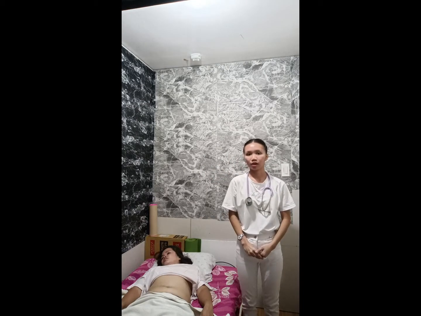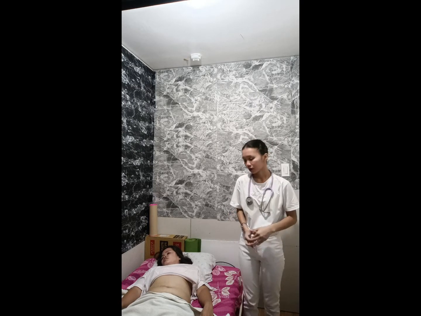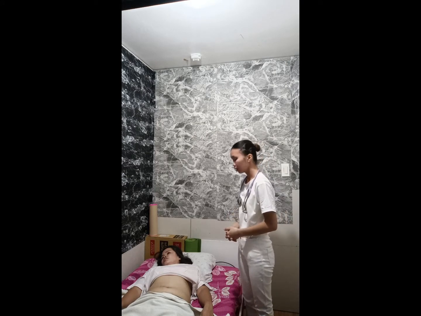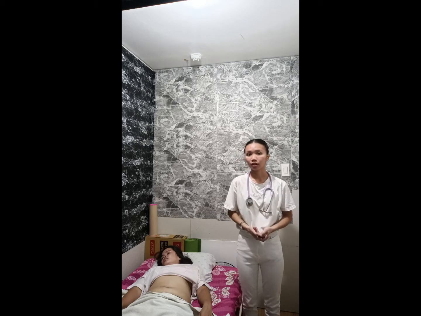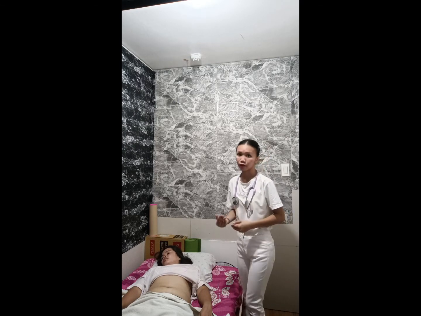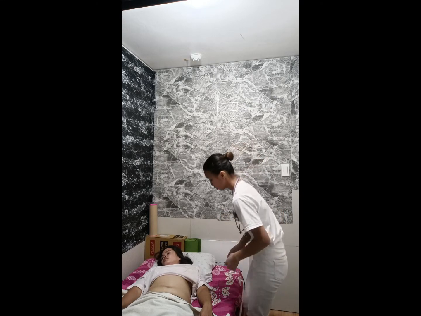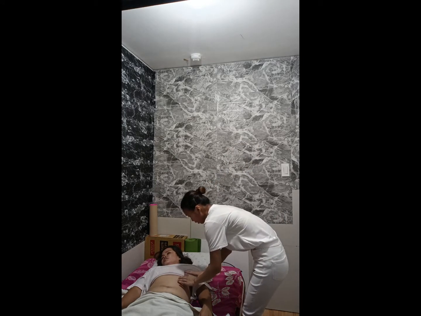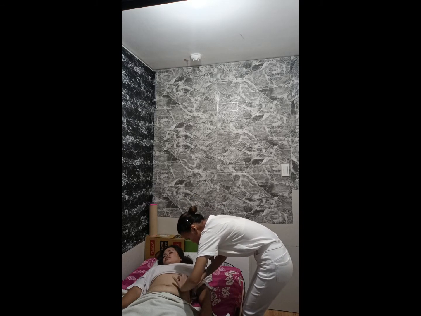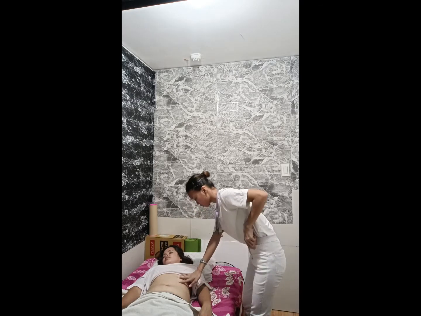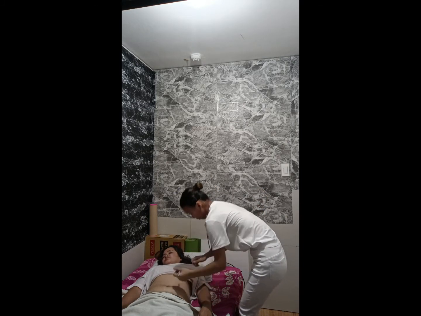And then next is we are going to percuss or assess the descent of the liver. So what we are going to do is to locate the border of liver dullness, and then ask the patient to take a deep breath and then perform the percussion, and then afterwards tell the patient to exhale. So, ma'am, can you take a deep breath and then hold? And then exhale, ma'am. Okay, thank you.